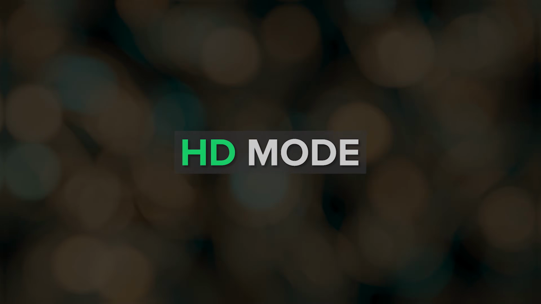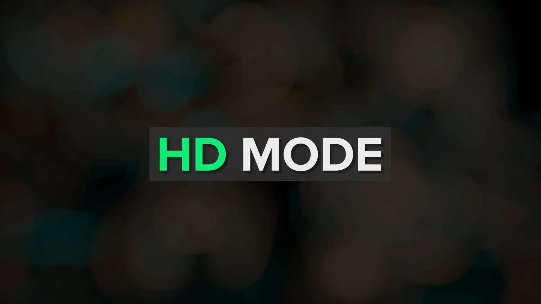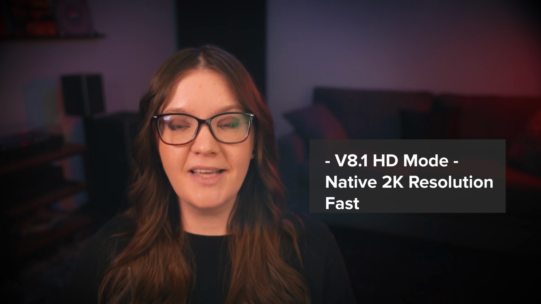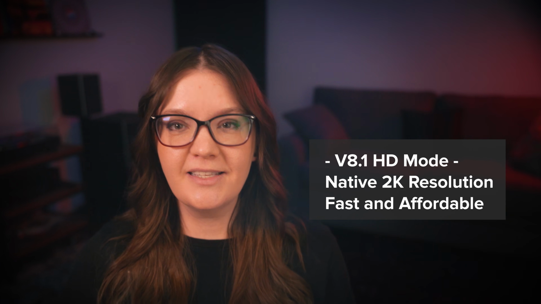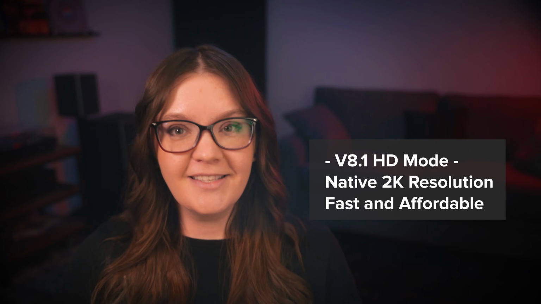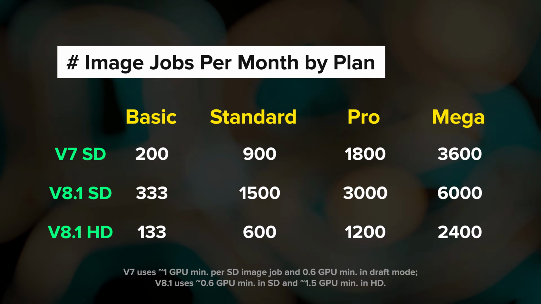One of my favorite features in 8.1 is the HD mode. HD mode natively renders images at 2K resolution instead of the standard 1K. It's fast and really affordable. 8.1 in general is very fast. I'll put some numbers up on the screen here for comparison.